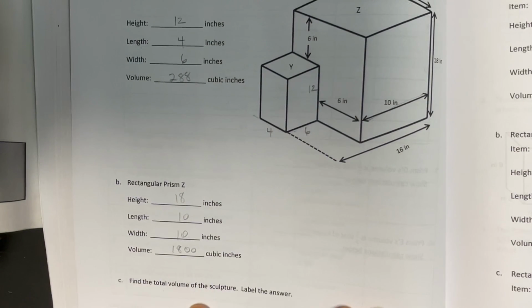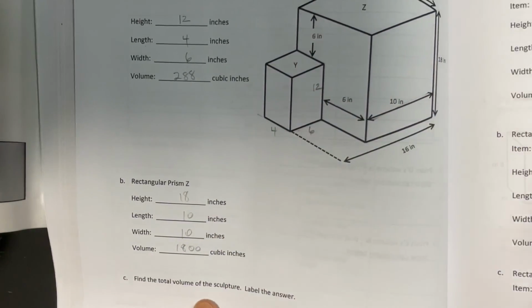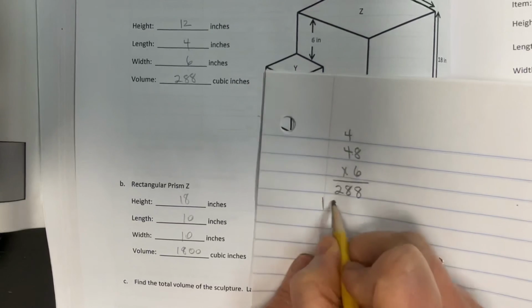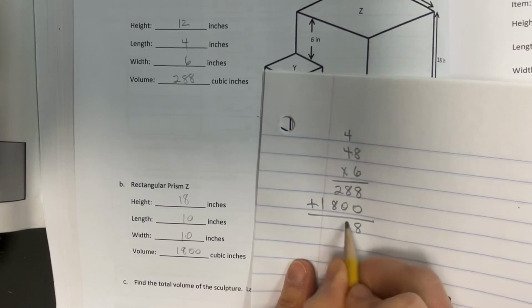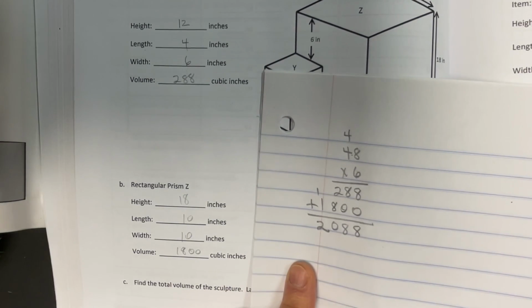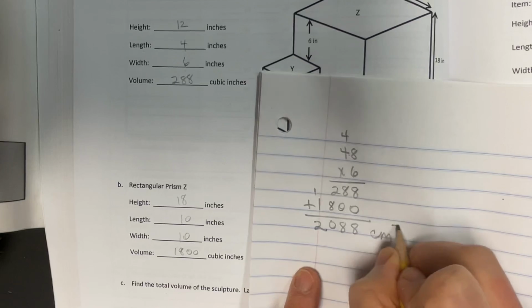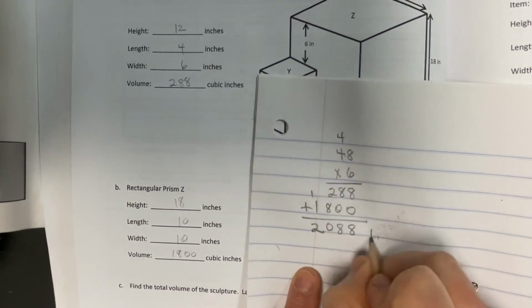Now to find the total volume of this sculpture, we'd add the two volumes together. So we have 288 plus 1800. Just line it up right there and do it. Would be 2088 cubic, oops, it was inches, sorry, cubic inches.